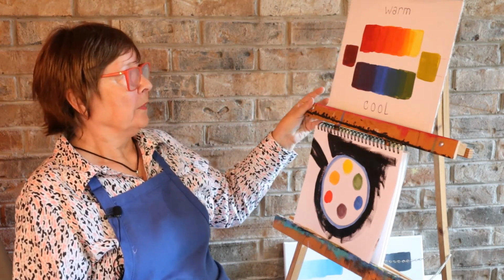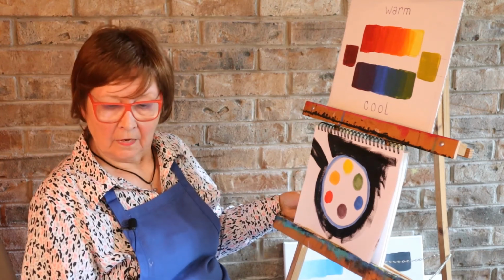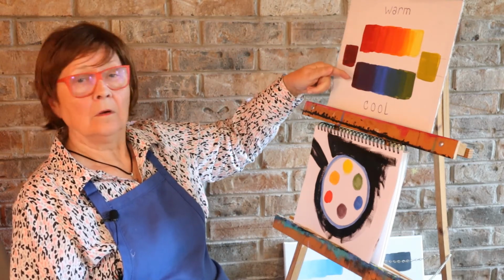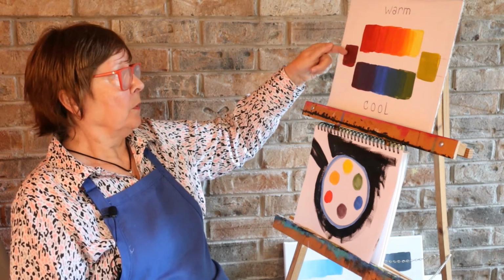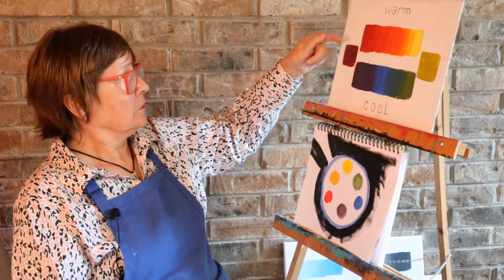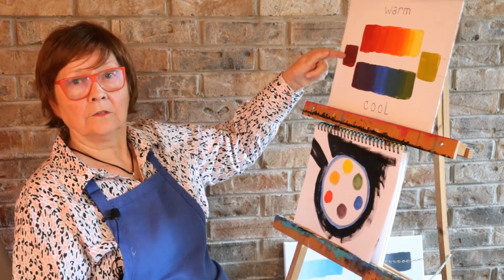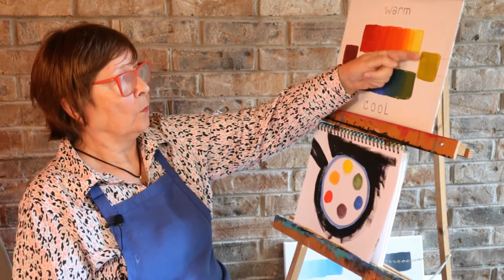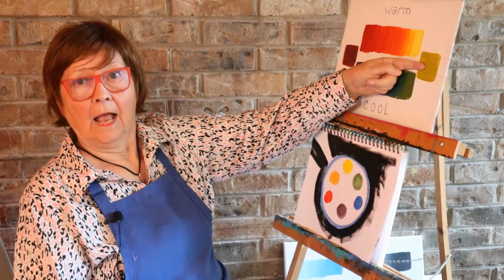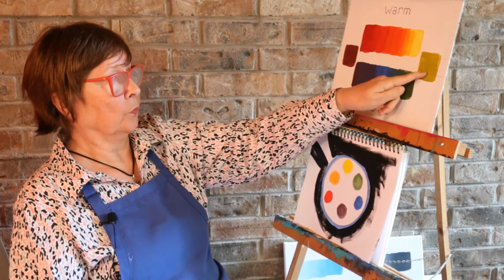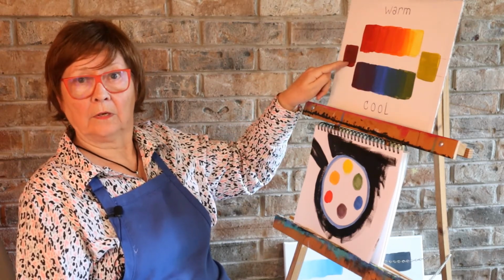Now, there are two colors that we mix that are actually remarkable. We mix red and purple together to get what they call a cool red. So this color here is red and purple. It's a cool red. And then we combine yellow and green together, and we get yellow-green. Now these colors are even complementary colors on the color wheel. They're directly across from each other on the color wheel.